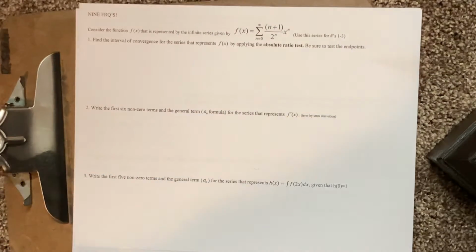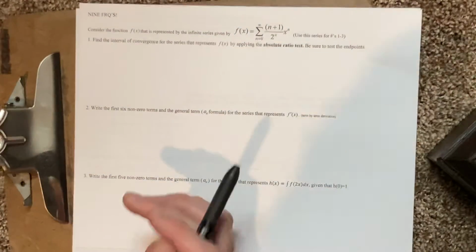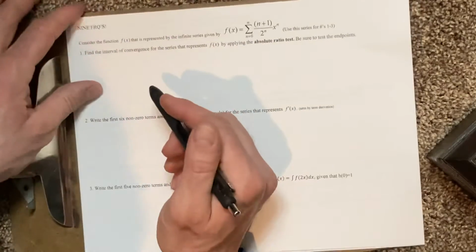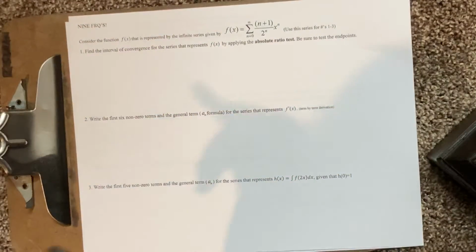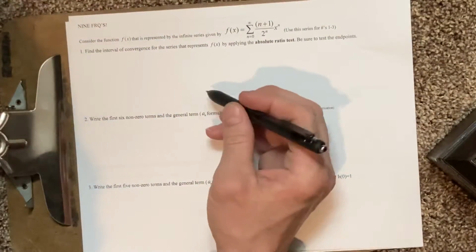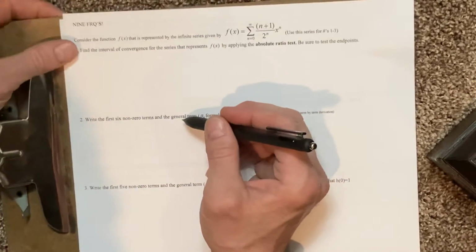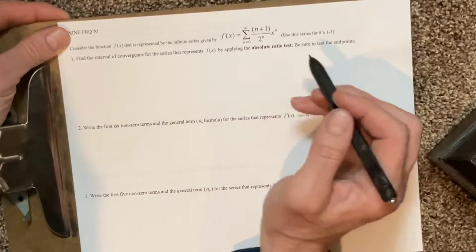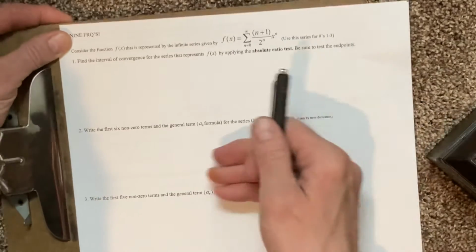All right, hi everybody. I'm going to do the first three on the nines, number 5 FRQs. I hope you can see this okay. Thank you. All right, we'll see how the lighting is here. All right, so the first one says, this is all based on the same problem, which is kind of cool.